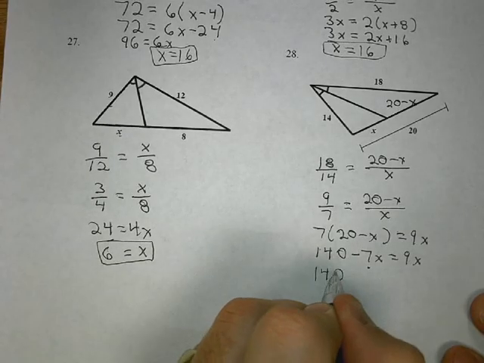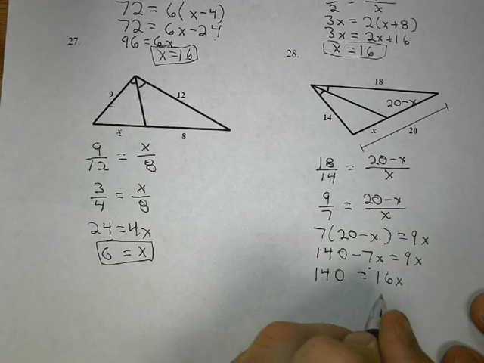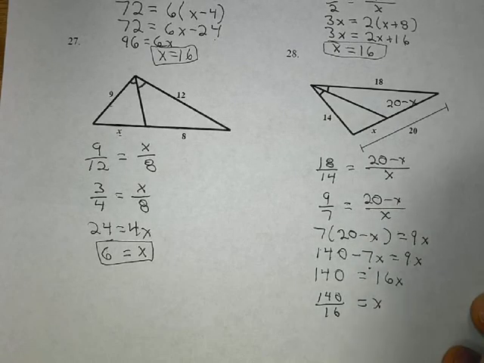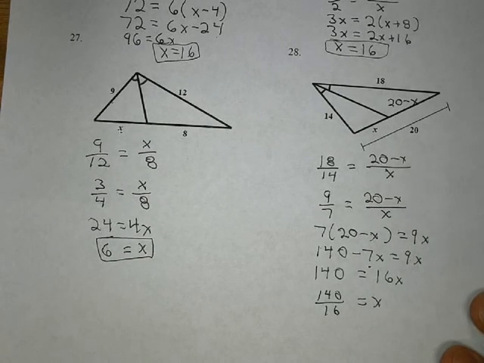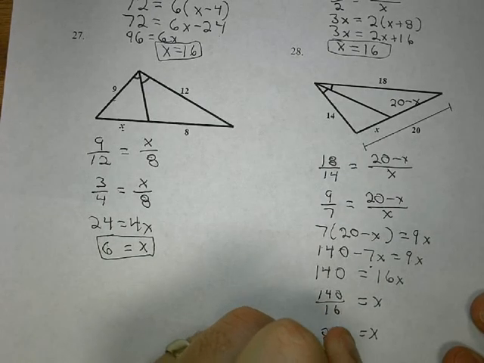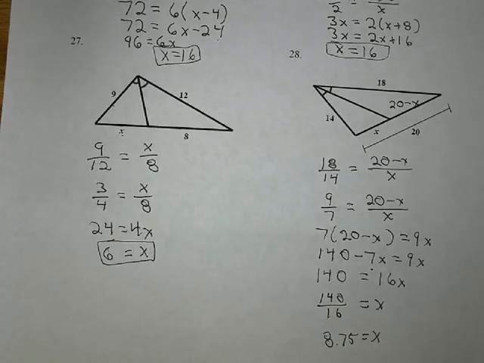For our last problem, we're going to do the same idea, but let's write this part as 20 minus x for this top segment. So now I take 18 over 14 equals 20 minus x over x. I reduce 18 over 14 and I get 9 over 7 equals 20 minus x over x. Do cross product, 7 times 20 minus x equals 9x. 140 minus 7x equals 9x.